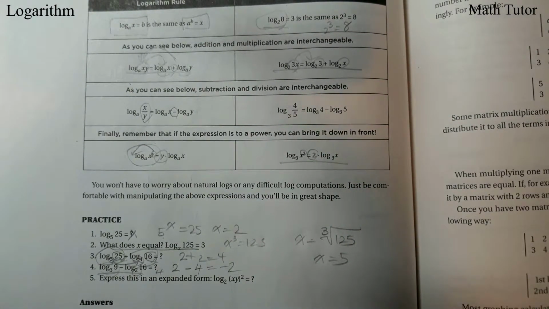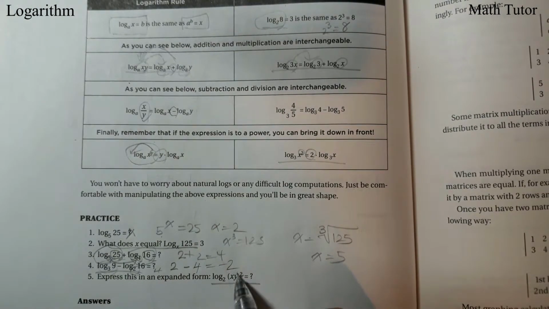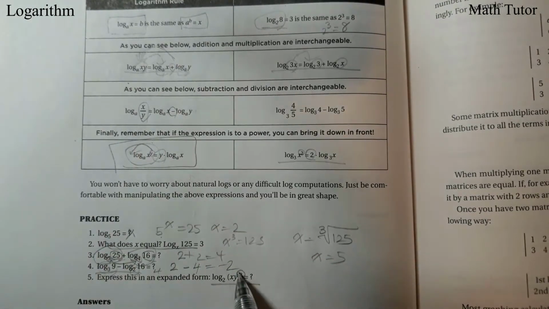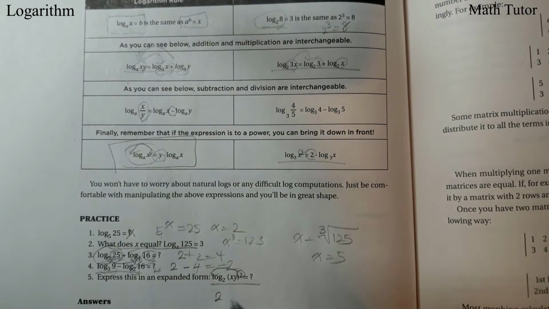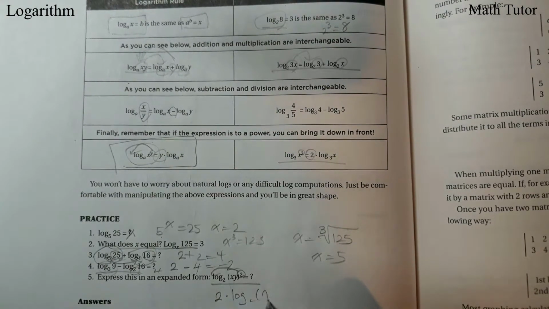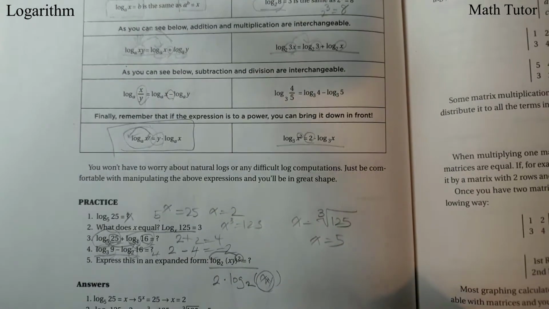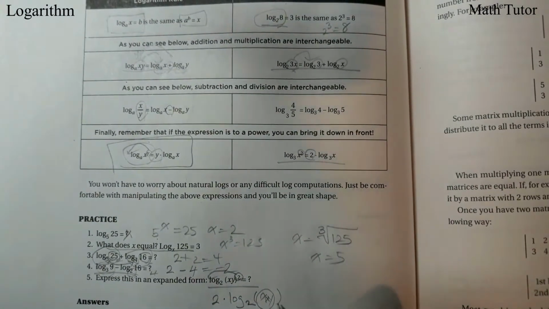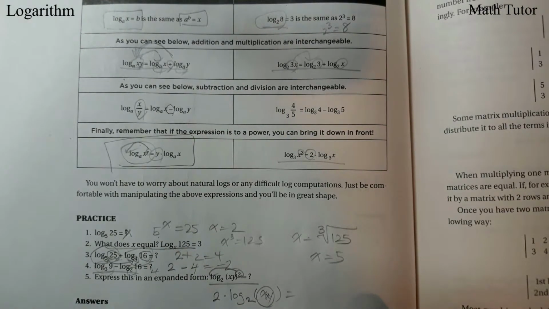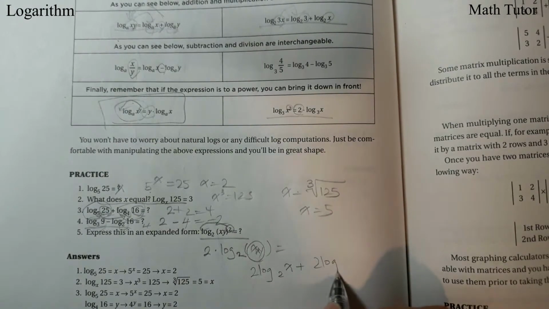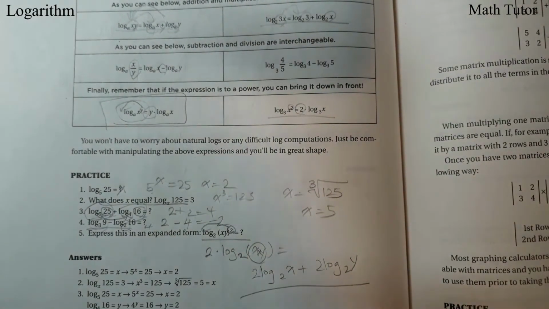And for number 5, express this in an expanded form. According to this rule over here, you can bring the power down. So it will be this, and then now what can you do? You can expand it because this is in multiplication. You can expand it by the sum, just like this. This is basically it.